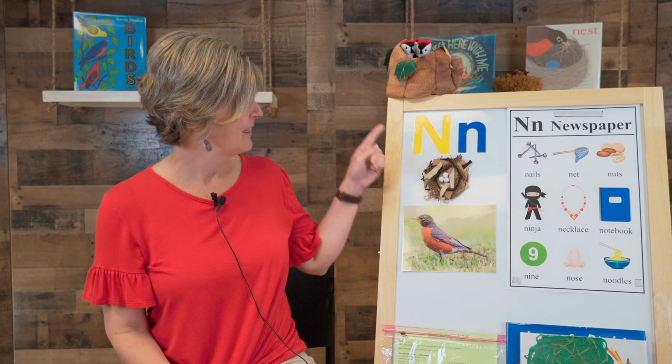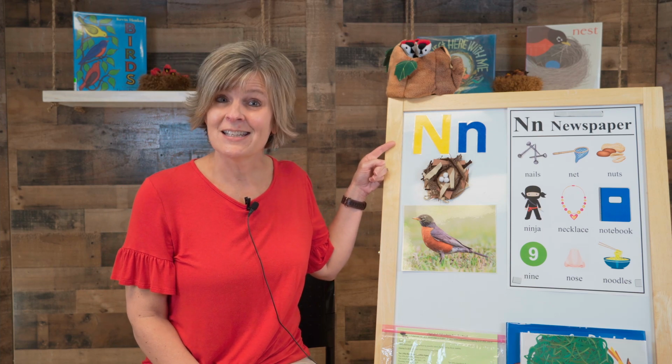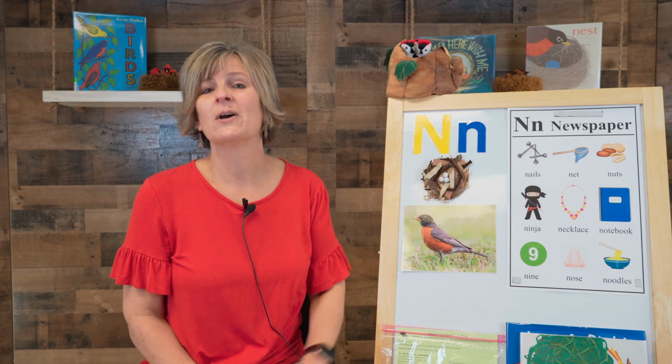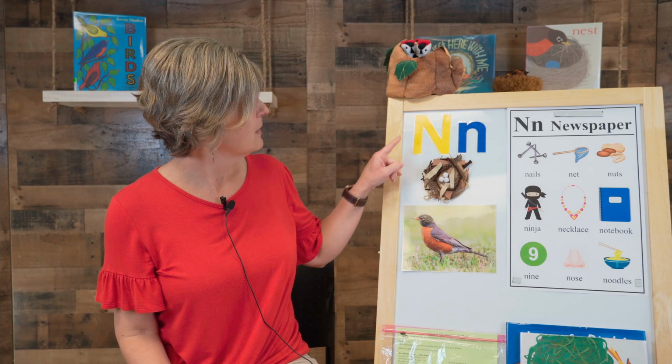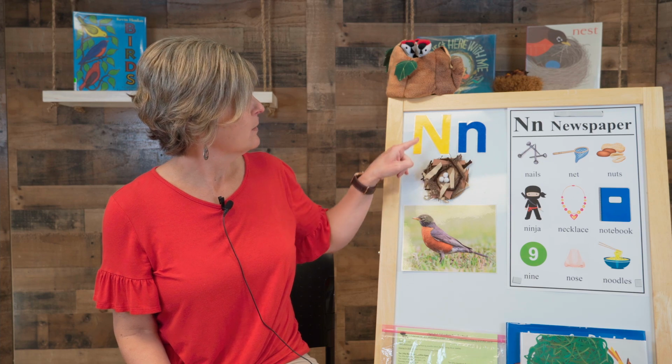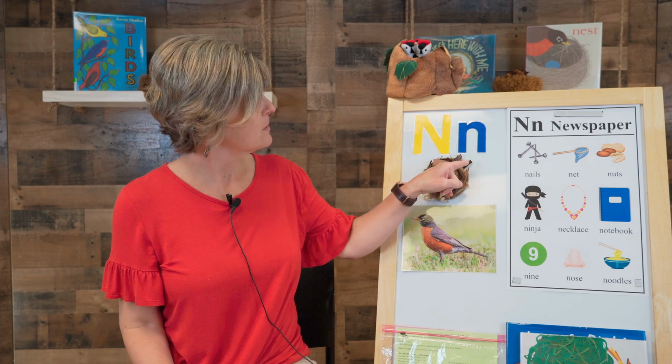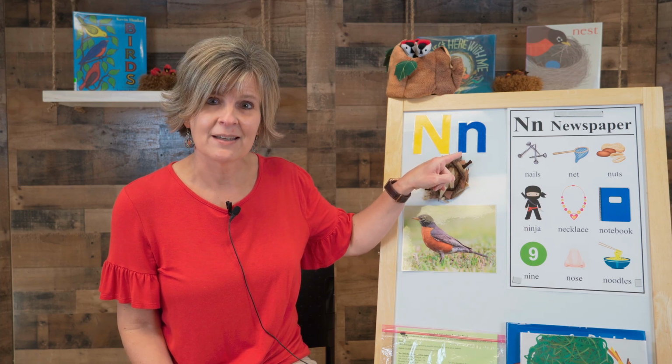Do you know what our featured letter is this month? This is our featured letter. It is the letter N. That's right. N is for nest. Now, we are going to talk more about nests later in the program, but for now, let's go ahead and focus on our letter. You notice we have two up here. The bigger one is called the uppercase, or the capital letter, and the smaller one is called the lowercase.